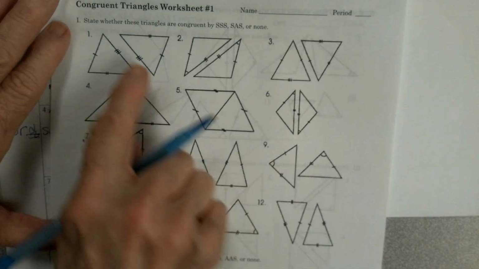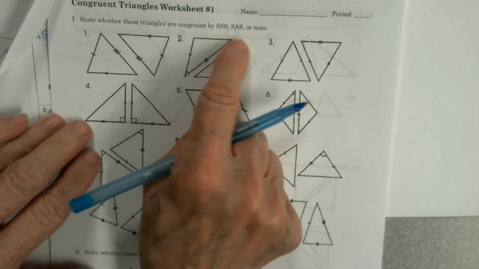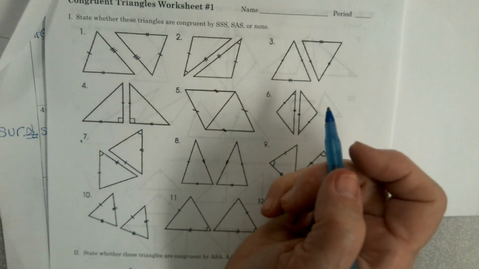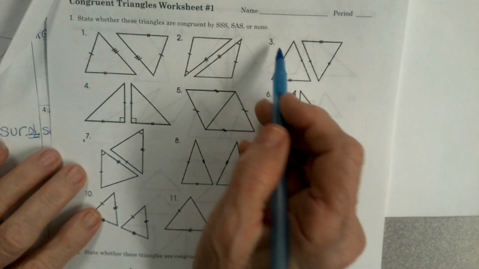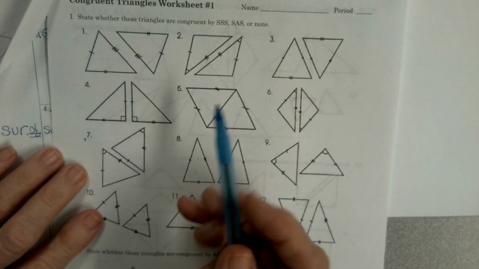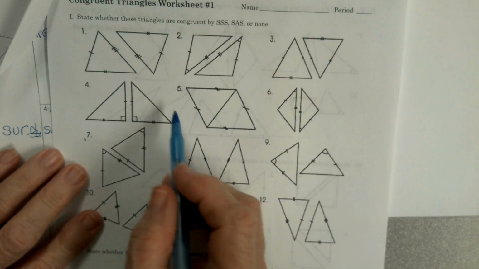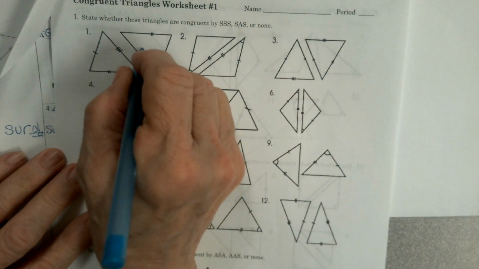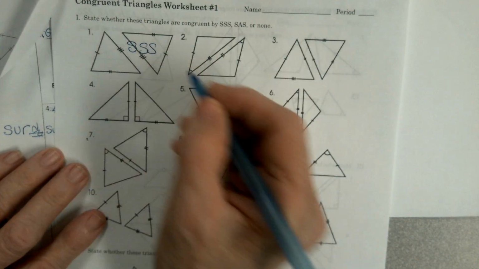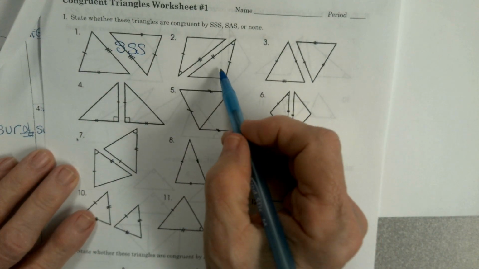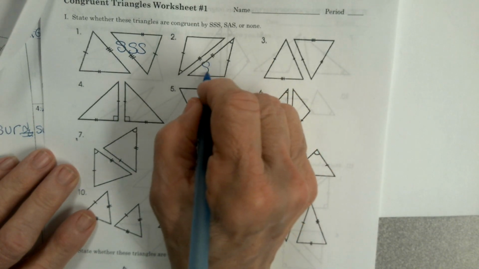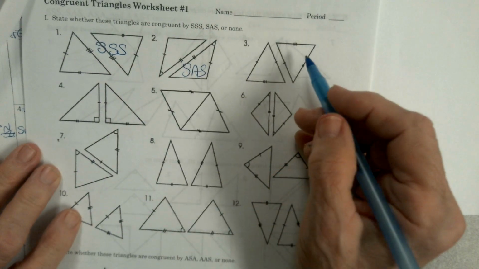State whether these triangles are congruent by, they're only asking you for 2 ways. Side, side, side, or side, angle, side, or none. So what about this first one? Side, side, side. So we can put, just find a spot. Side, side, side. On this one, side, angle, side. So side, angle, side. And this one.